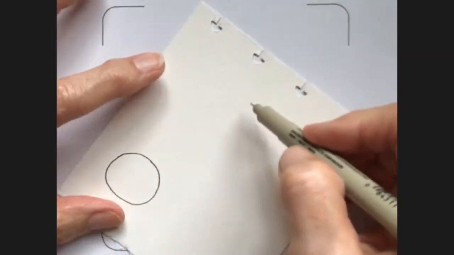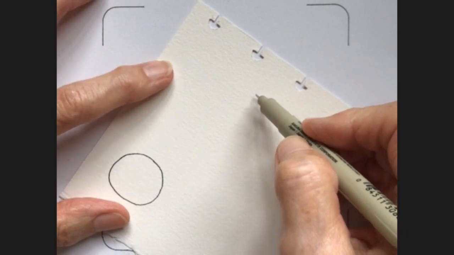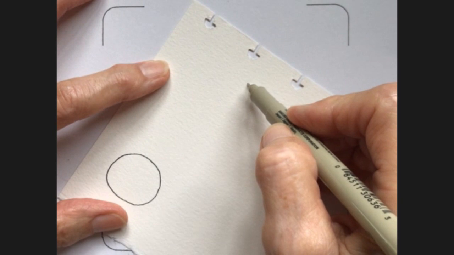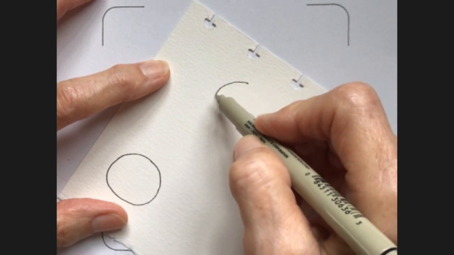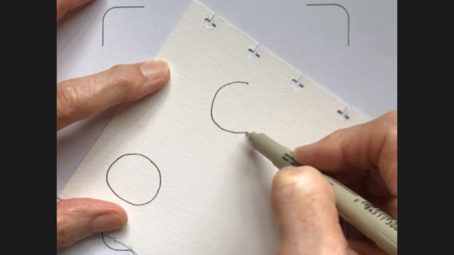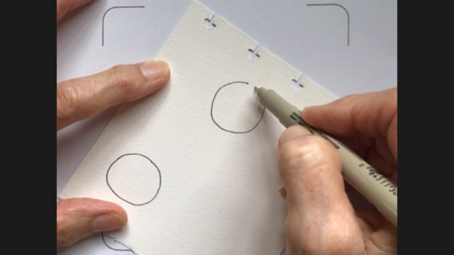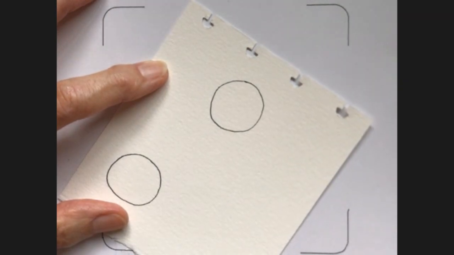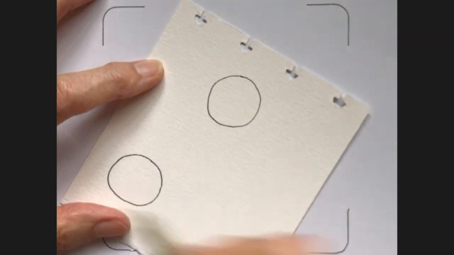One thing I have learned, and I'm not sure where I heard this, is that when you're making a shape, watch where you're going. So I'm going towards that end, and I'm not worried about where I've been.